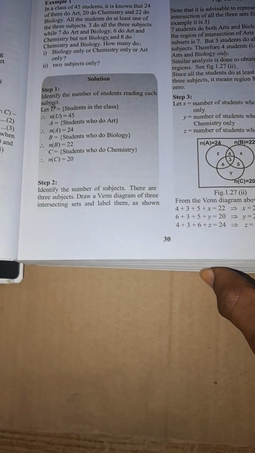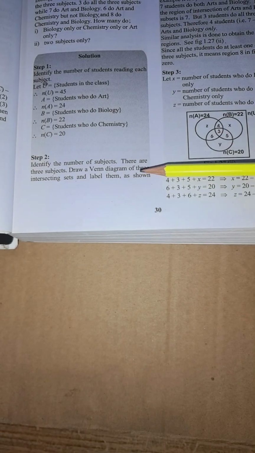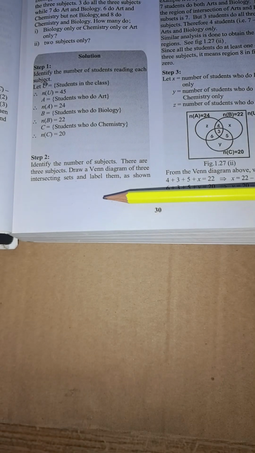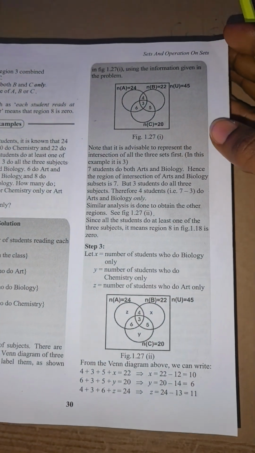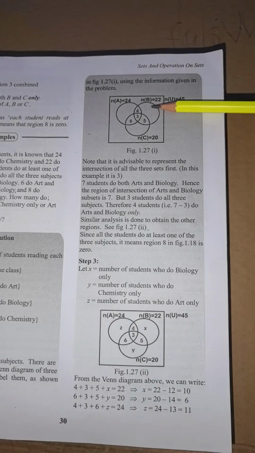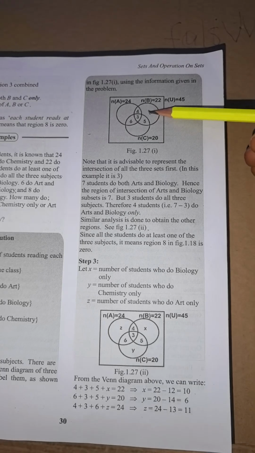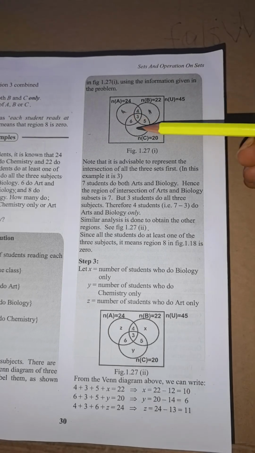Now let's move to step 2. Step 2, identify the number of subjects. There are 3 subjects. So with a Venn diagram representation, we will have this here, right? Because the question asks us to find the onlys here.